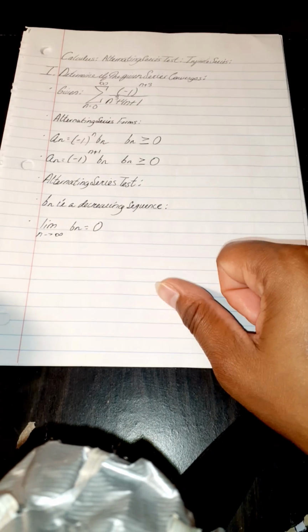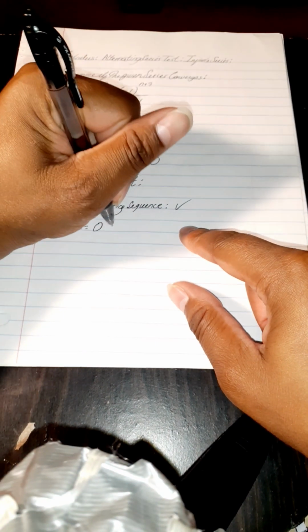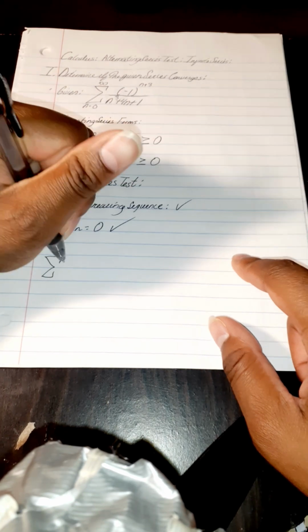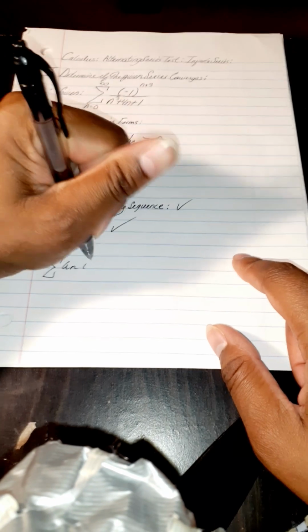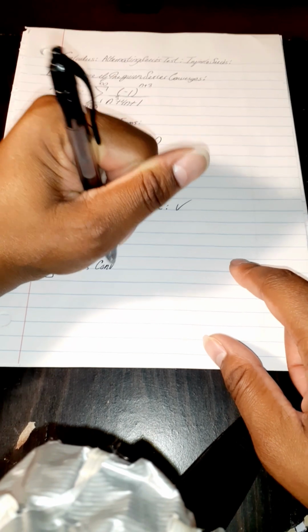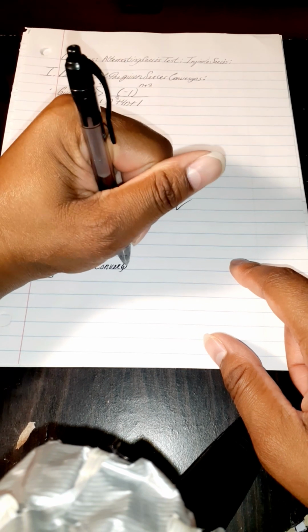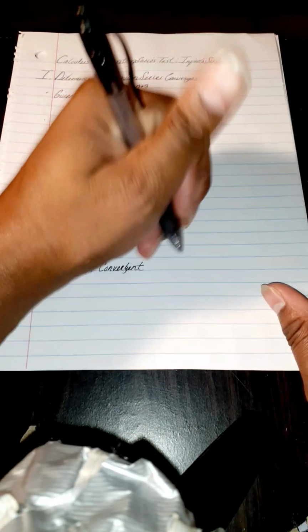If both those conditions are met, which both need to be, then we can say that the alternating series is convergent. So those are the conditions for convergence. And again, this alternating series test does not tell us anything about divergence. Just keep that in mind. It's very important to remember.